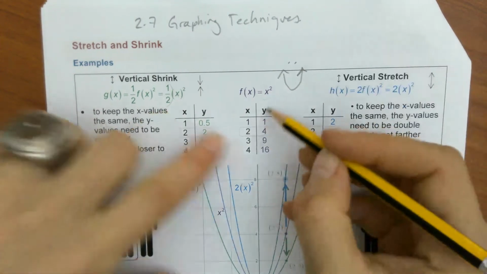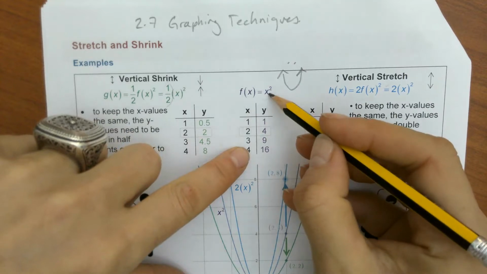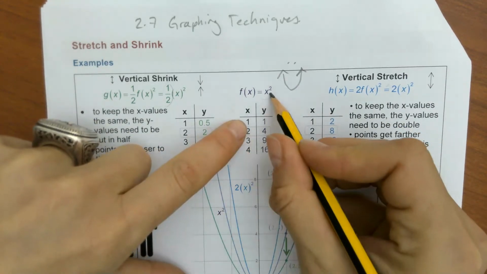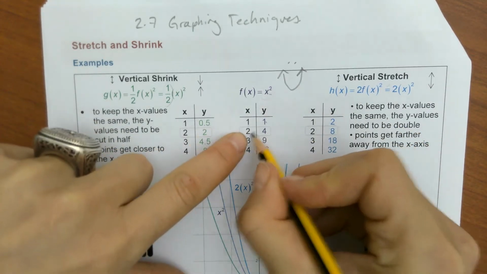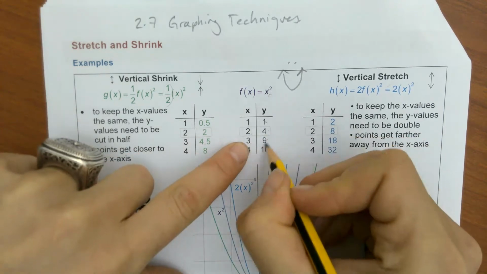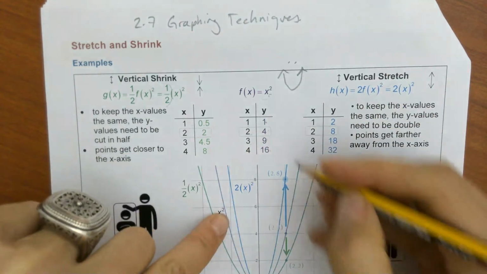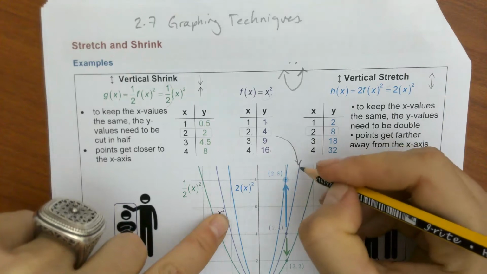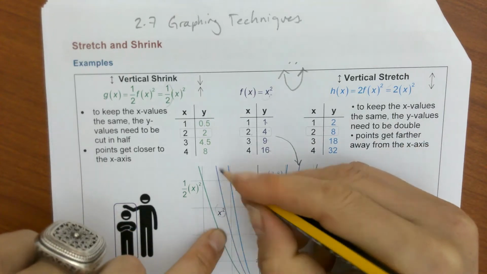Okay, so first, if I make a table of values for my parabola, if I put a 1 in there, 1 squared is 1, 2 squared is 4, 3 squared is 9, 4 squared is 16. If I graph it, it's the purple one here, x squared, the purple one.